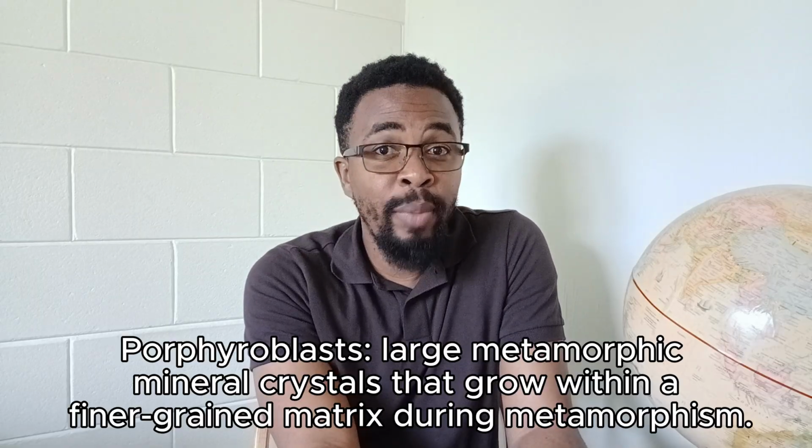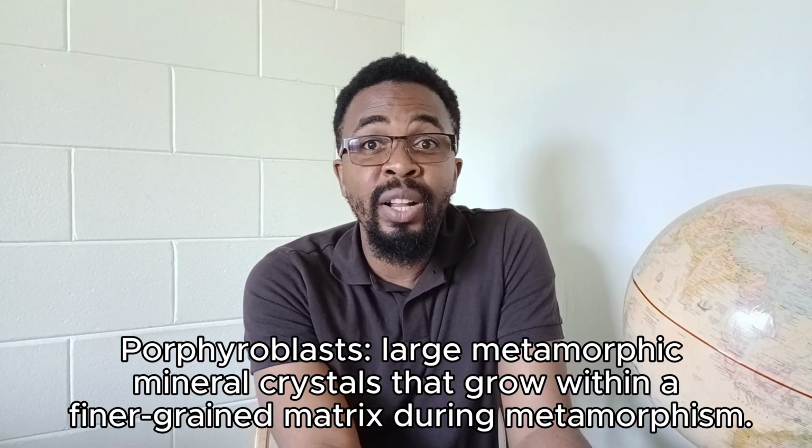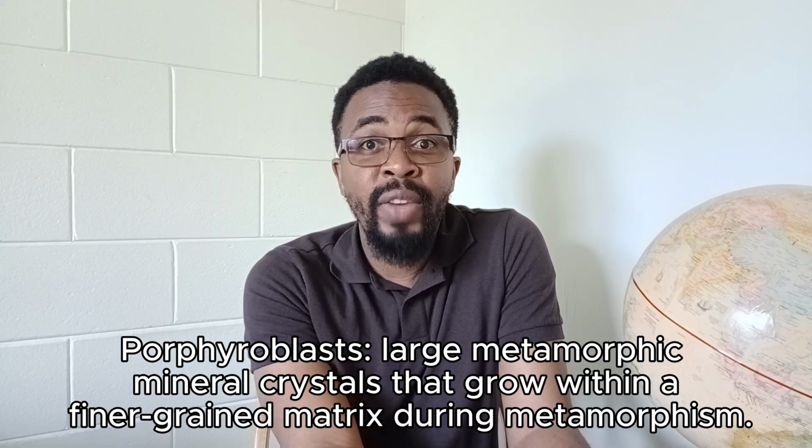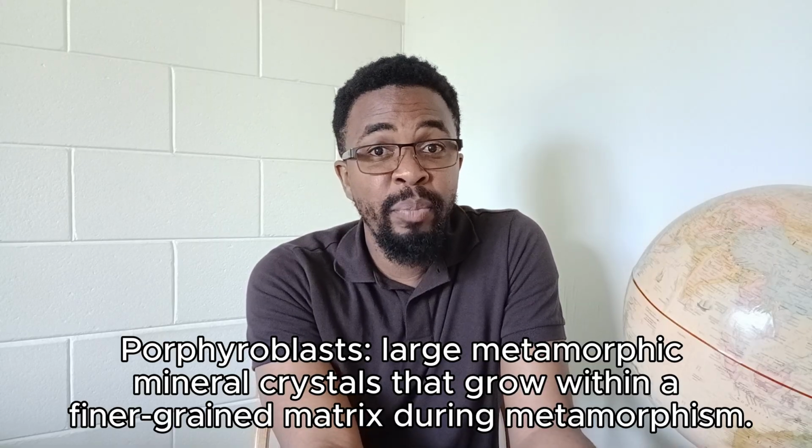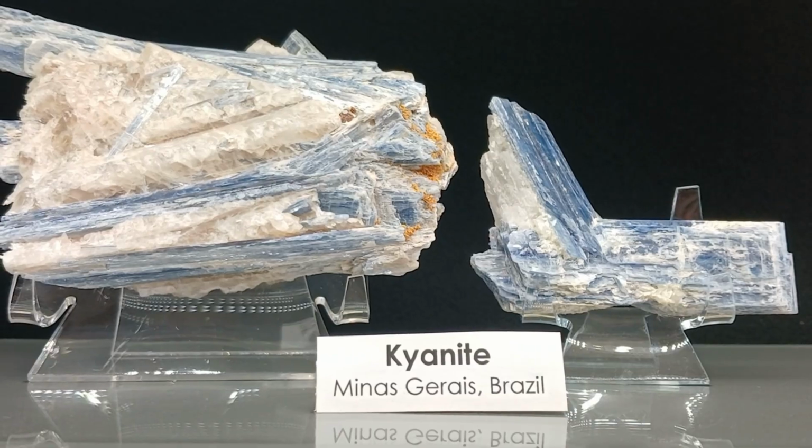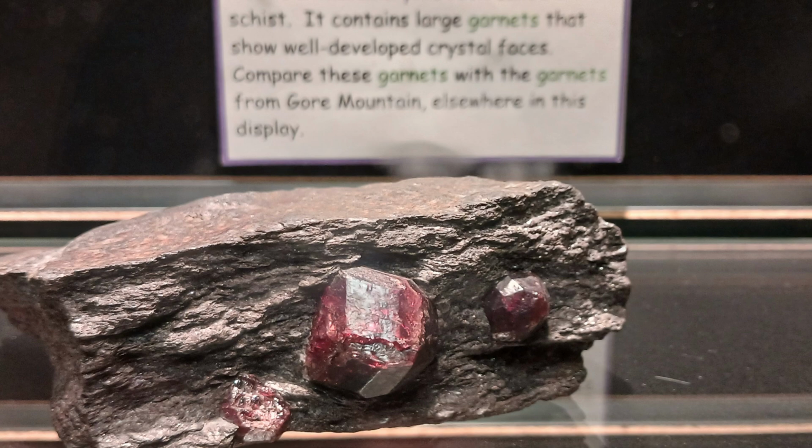I even think of the jewelry business. Porphyroblasts are large metamorphic mineral crystals that grow within a finer grained matrix during metamorphism. Examples of porphyroblasts include kyanite and epidote, but perhaps the most popular one is garnet. My viewers born in January know that garnets are the birthstone of January, and those really into jewelry may own one or two pieces of jewelry that contain garnets.